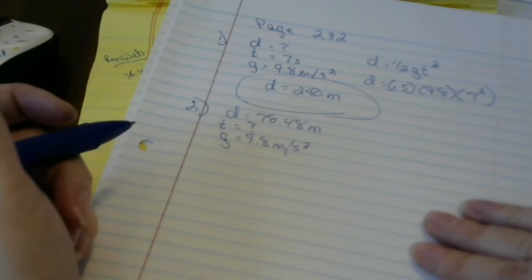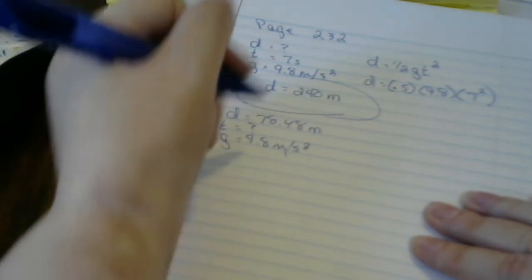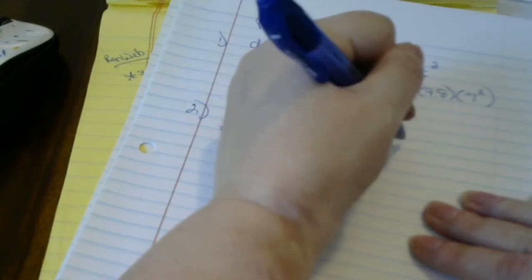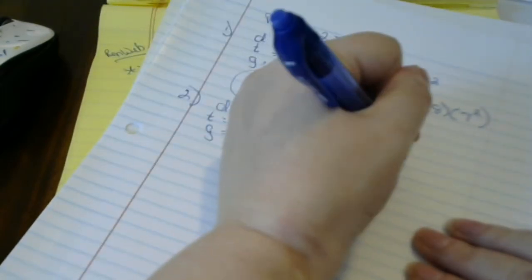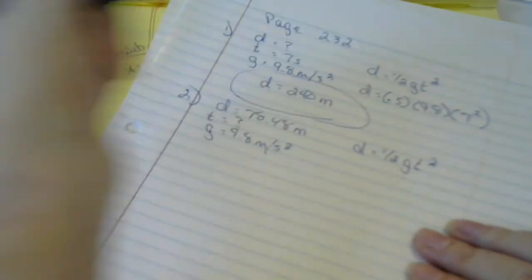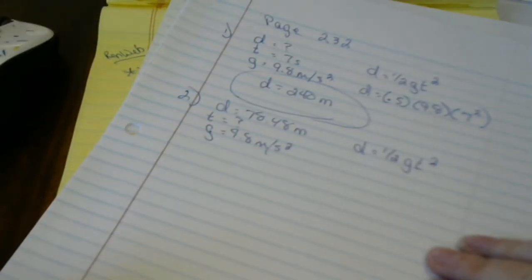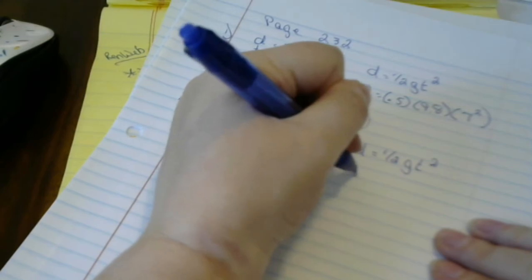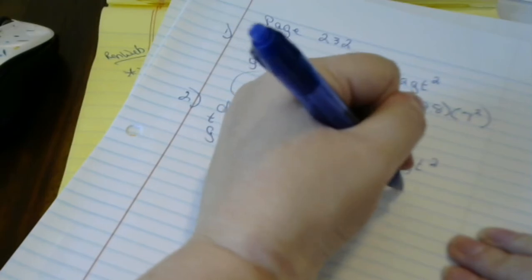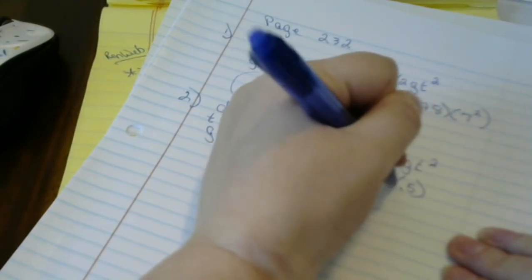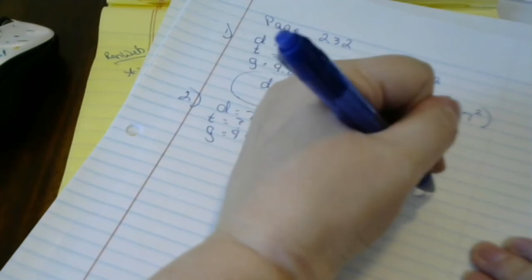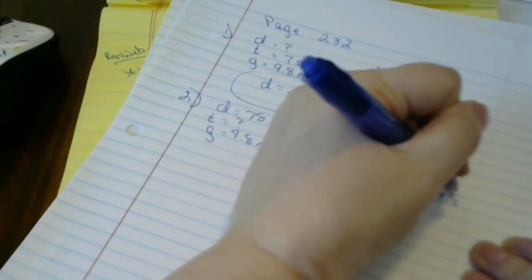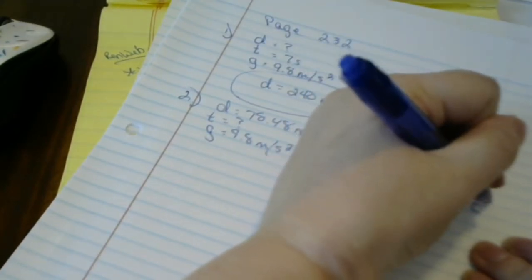All right, so this one's a little tricky, but you're still going to do d equals 1/2 gt squared. Okay, and we're going to just go ahead and put it in like this. 78.48 is equal to 0.5 times 9.8 times t squared.